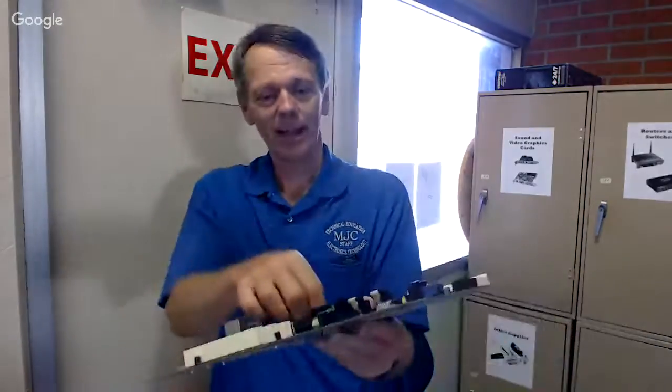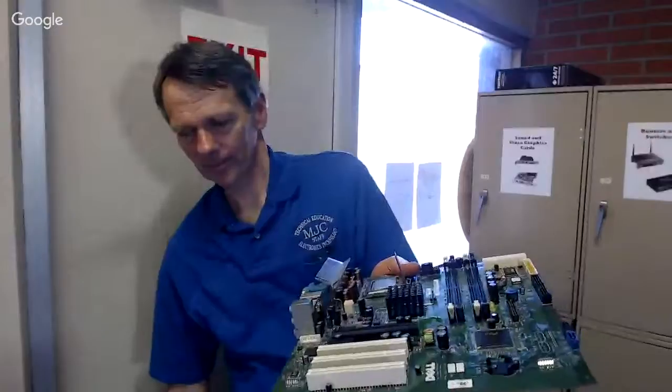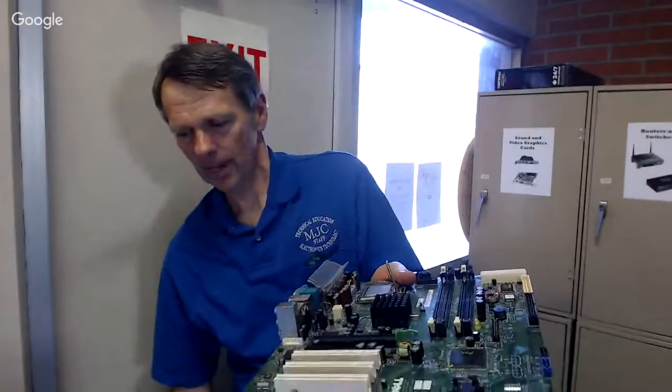If the CPU isn't properly seated, you can still put that thing down and mash on it, push down on it real hard, and force it, but that's not good because the CPU won't be making good contact then. We don't want to do that.